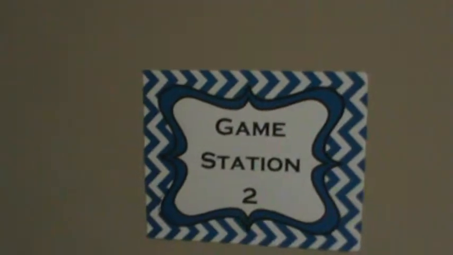That brings us to our second station, which is my game station. It consists of 2 folder games. In this station, the group will play a trip around the water cycle and a water cycle match game. The students can play each game in pairs or groups. Directions for a trip around the water cycle are located in the middle of the board.